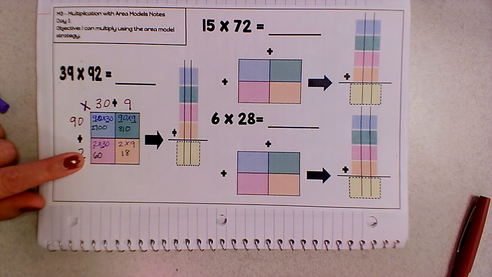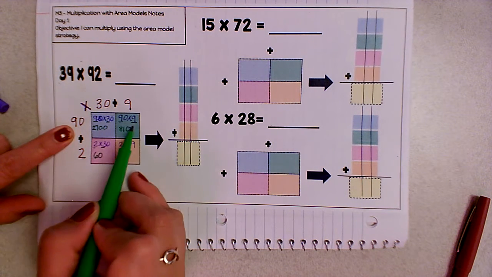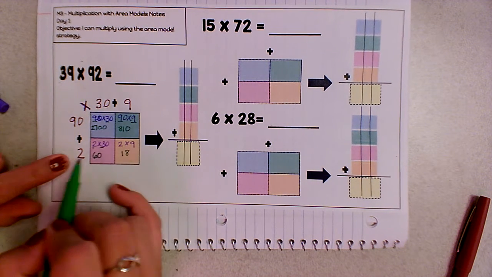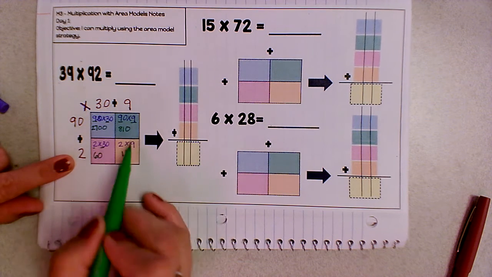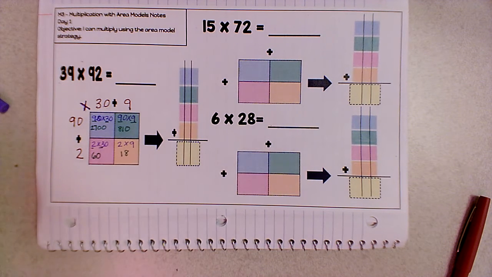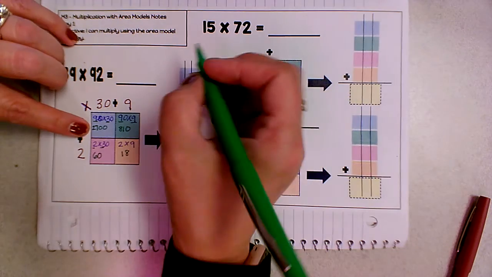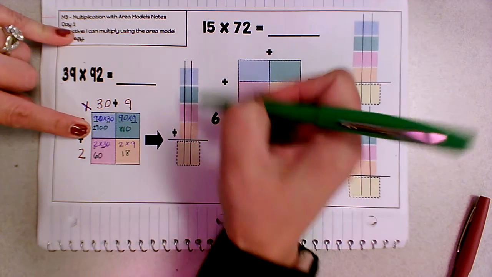Okay. Now that I've solved all of them, so I did 90 times 30, 90 times 9, 2 times 30, 2 times 9. Okay. I'm going to take these numbers and I now have to add them. Okay, so I'm going to come up over here and I'm going to take my first one in my blue box. And if you notice, I have place value lines, right?